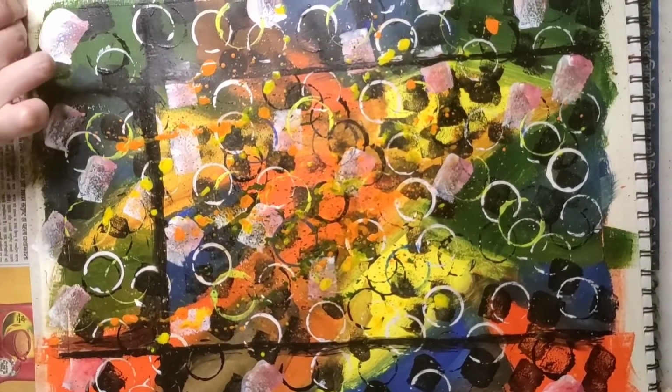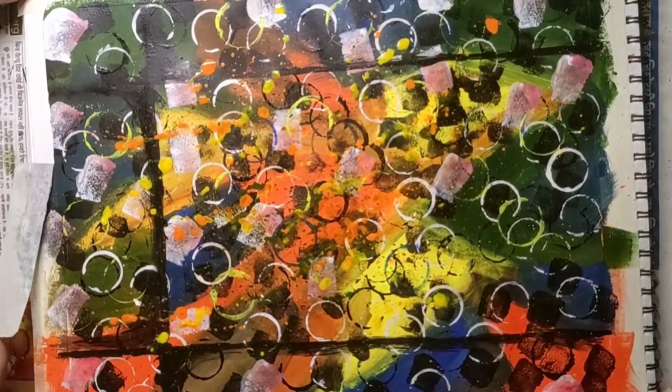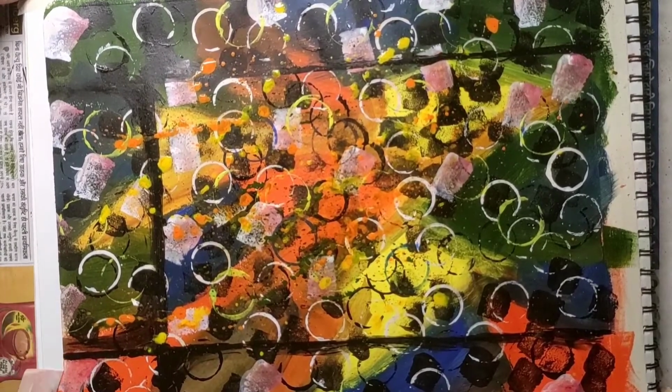Sprayed some random drops of colors. I first diluted the colors and then sprayed them all over the paper.